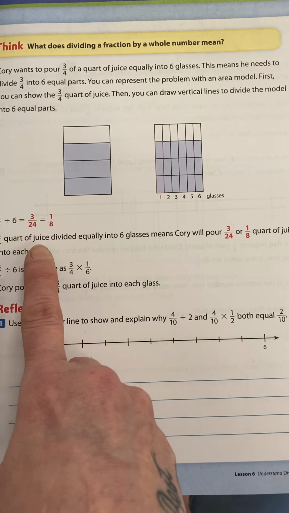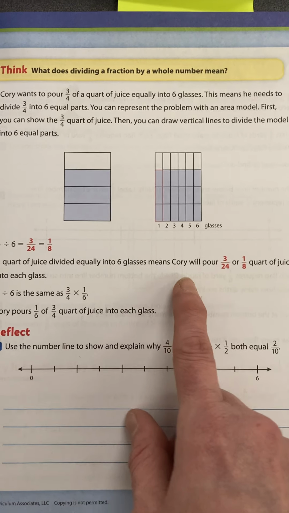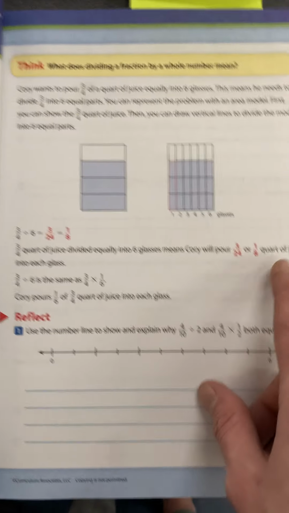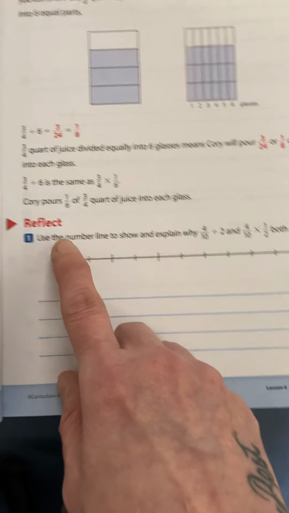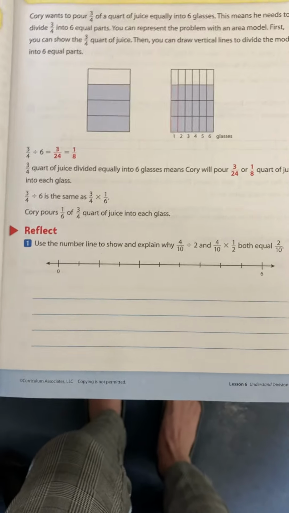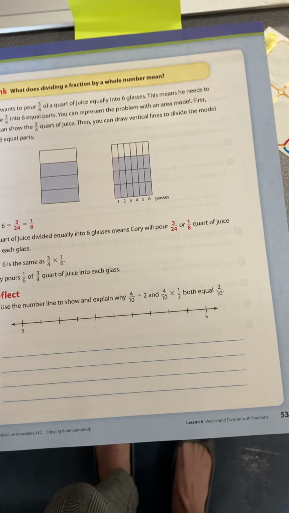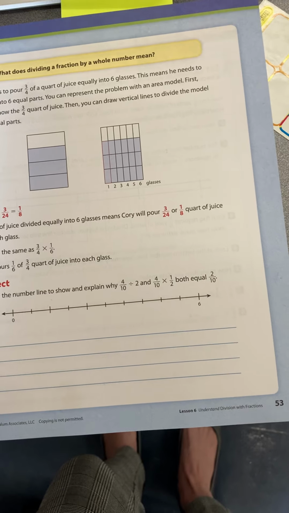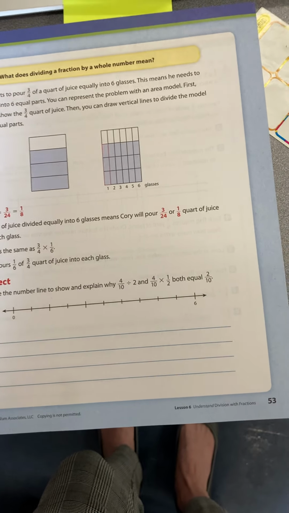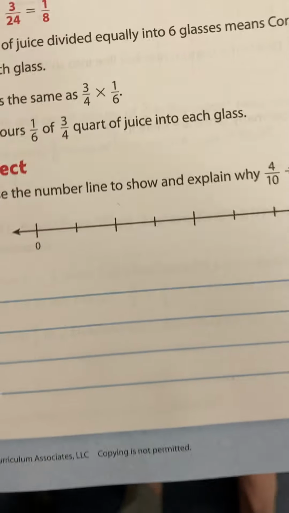Okay, so it just breaks down that problem for you, and it says 3/4 of a quart of juice divided equally into 6 glasses means Corey will pour 1/8 quart of juice into each glass. And then it shows you how to keep, change, flip, or the equation associated with the problem. This last problem says use the number line to show and explain why 4/10 divided by 2 and 4/10 times 1/2 both equal 2/10.